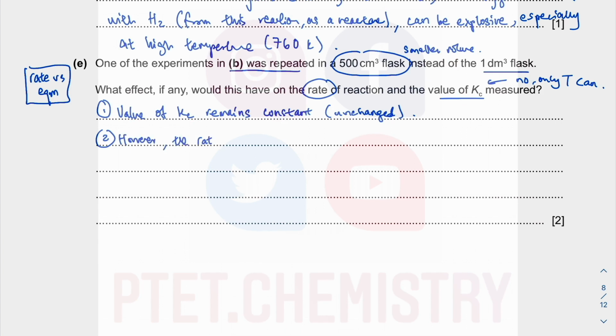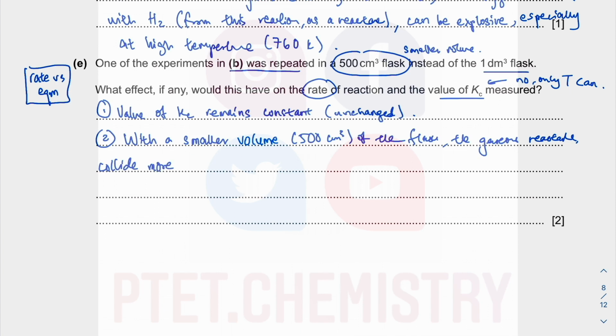However, the rate, you go to a lower volume, so maybe I start explaining first. With a smaller flask, with a smaller volume, 500 cm³ of the flask, the gaseous reactants collide more frequently. You can imagine when you have a big flask and a small flask.